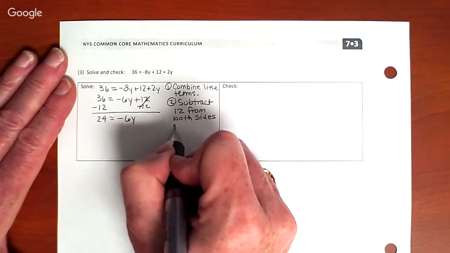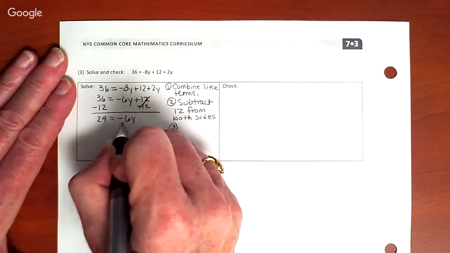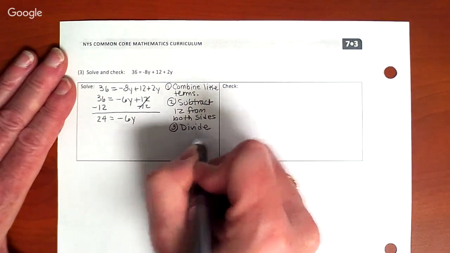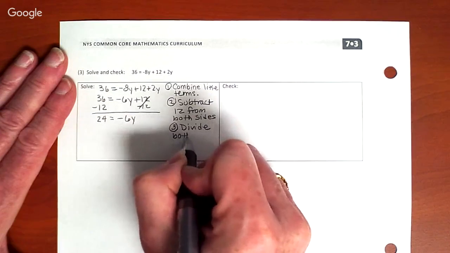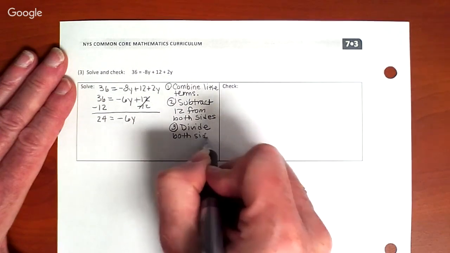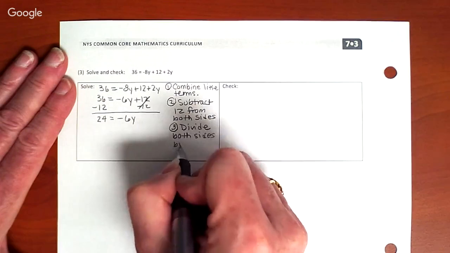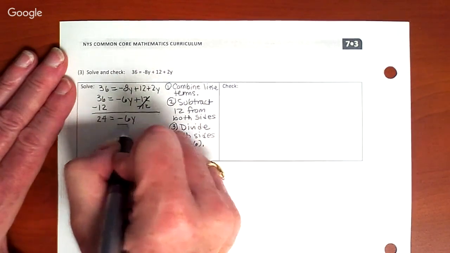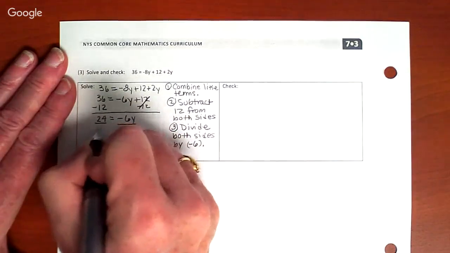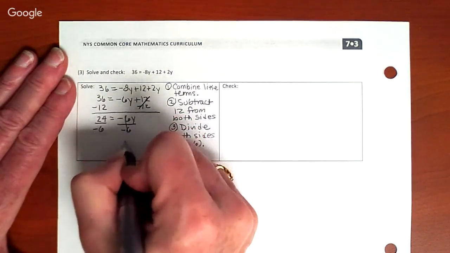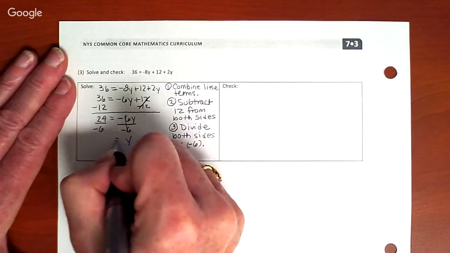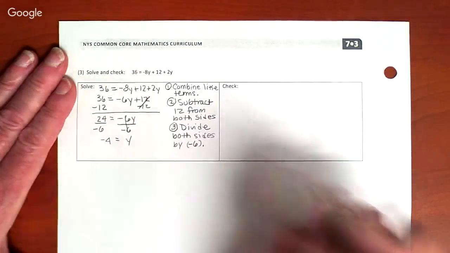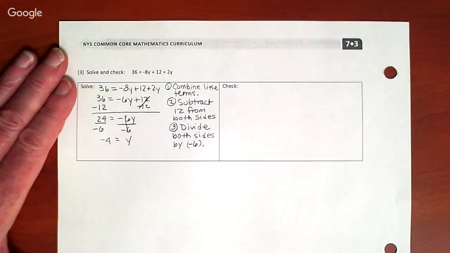Next, we are going to divide both sides by -6. So our answer is -4.